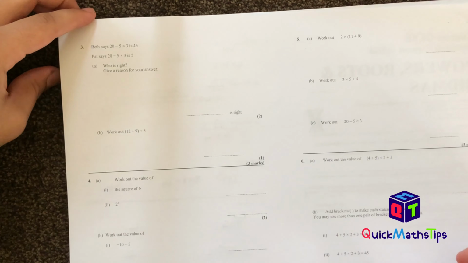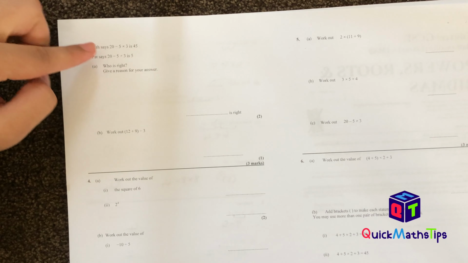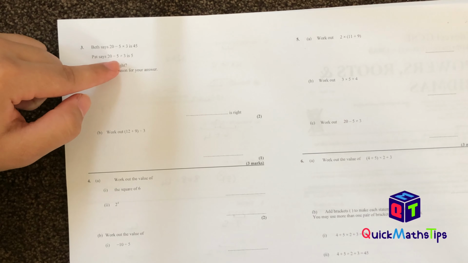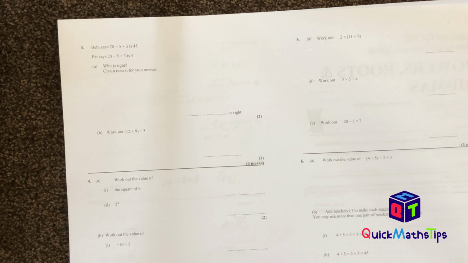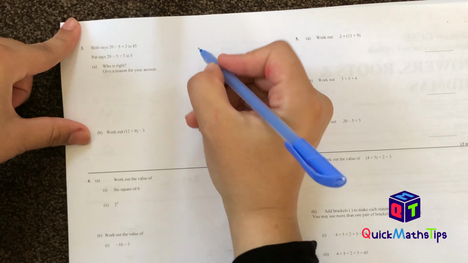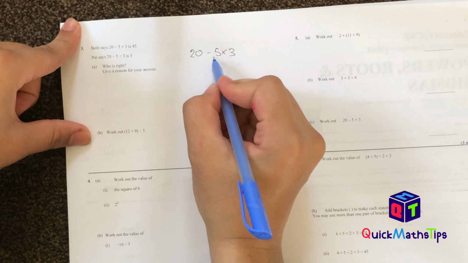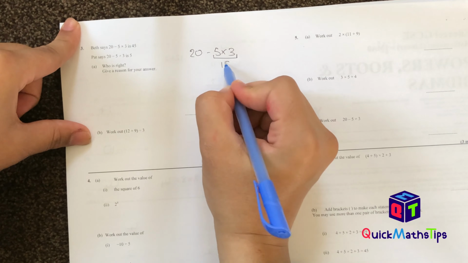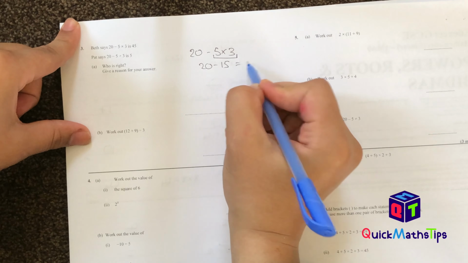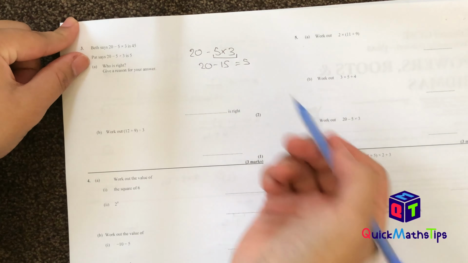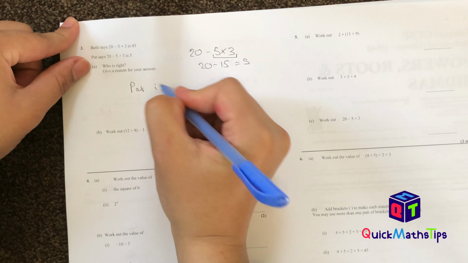Beth says that 20 minus 5 times 3 is 45. Pat says 20 minus 5 times 3 is 5. Whose answer is correct? Give a reason. Okay, so if I did 20 minus 5 times 3, I have to work out the multiplication first. 5 times 3 gives me 15. Then if I do 20 take away 15, I get 5. Who said 5? Pat said 5. So I'm going to say Pat is correct.